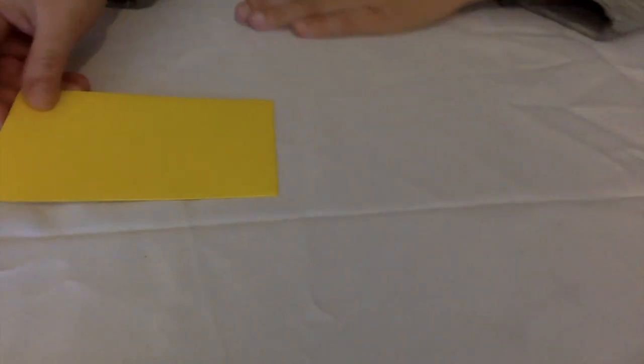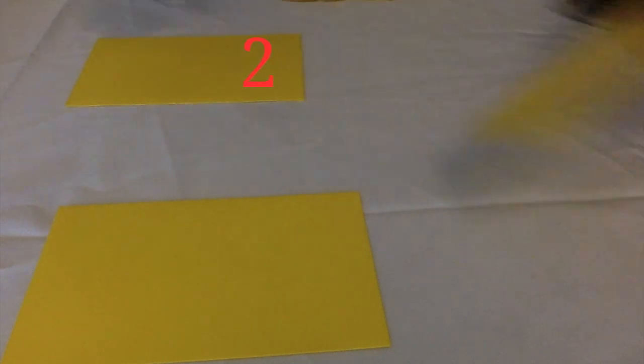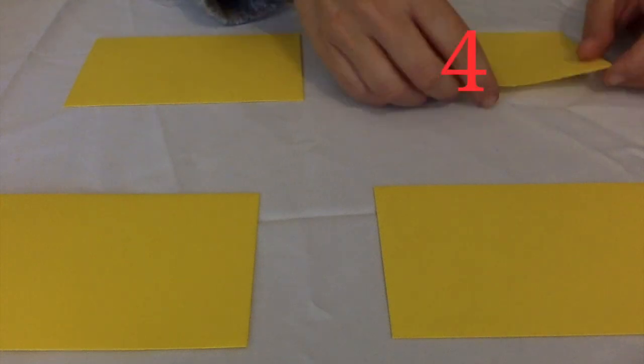All right, do you have your 20 counters? Now that you have your 20 counters, we can begin. So what I'm going to do is I'm going to make 4 groups. I'm going to put my 4 groups on a yellow piece of paper so that you can see it better. So look here. 1 group, 2 group, 3rd group, and 4th group.